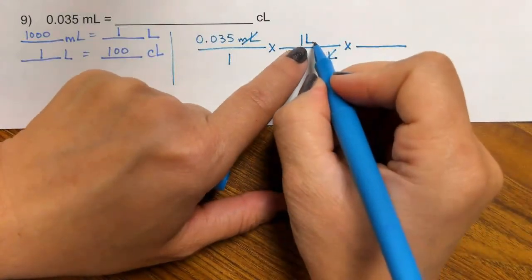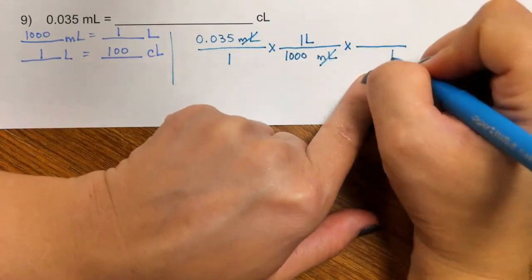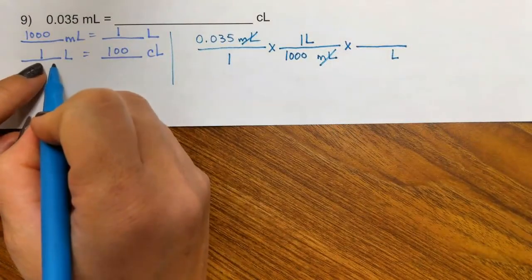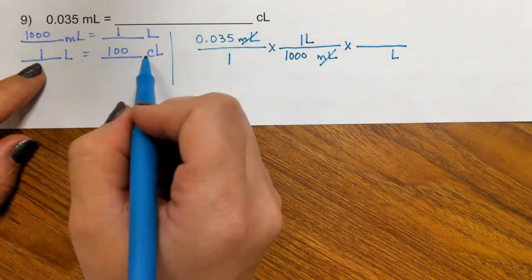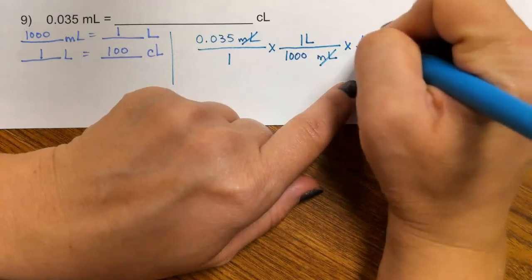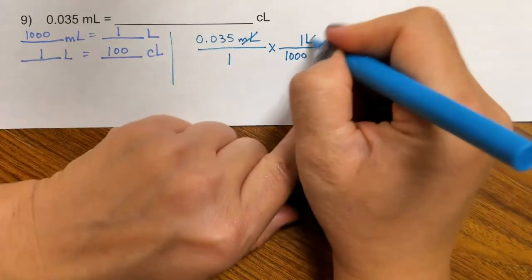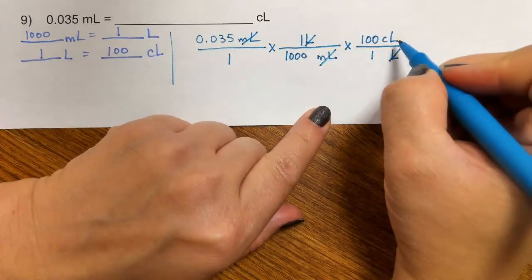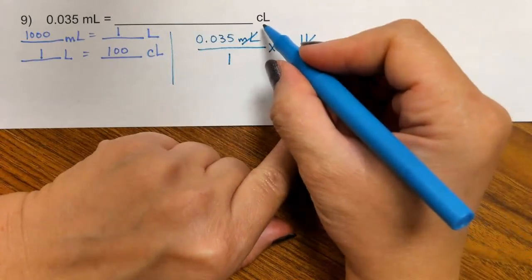So I'm going to take the liters now and bring them down to the next step, and now I can use this conversion factor. 1 liter equals 100 centiliters. Liters cancel. I am left at centiliters. That's what I want my final answer to be.